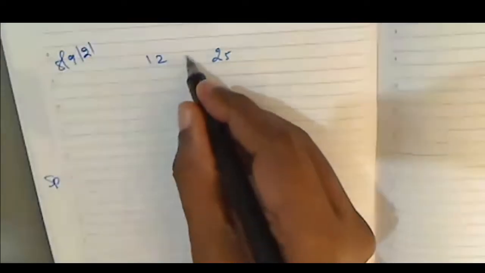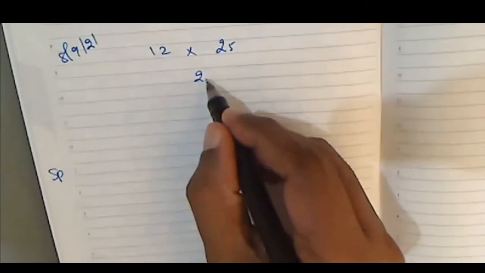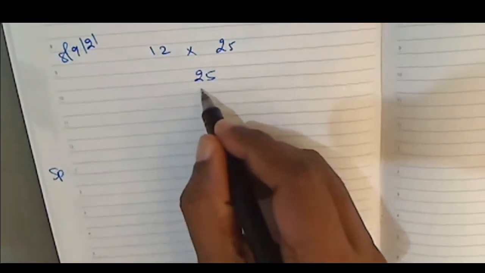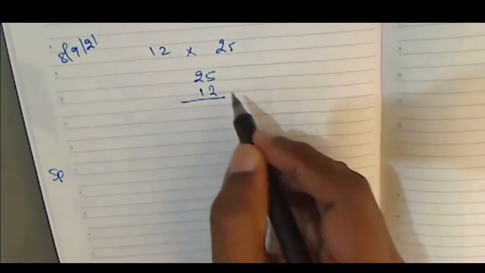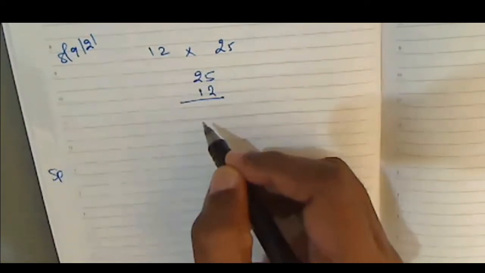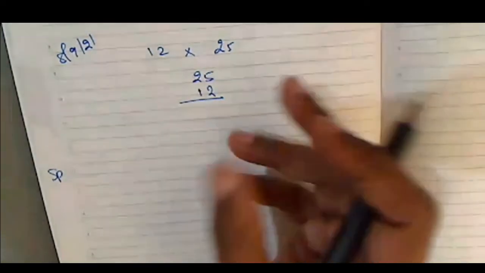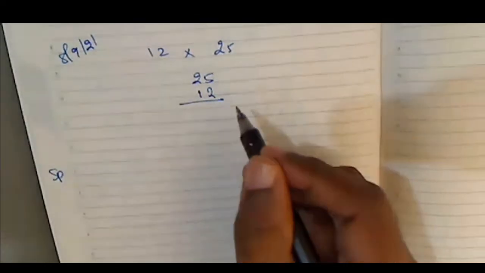So once again I can take one example. It's a very simple example, that is multiplying two integer values. Suppose you have two integers, let us say 12 and 25. You want to multiply these two integers. Normally what we do is write one number, then the second number, then digit by digit we do the multiplication if the number is large. If it's a small multiplication, we can straight away do that.